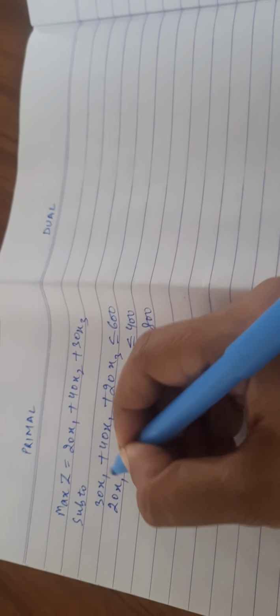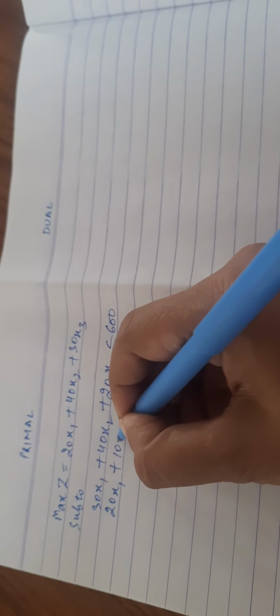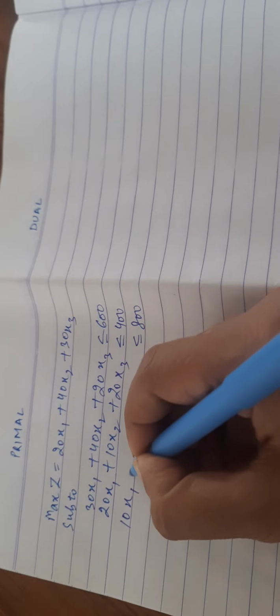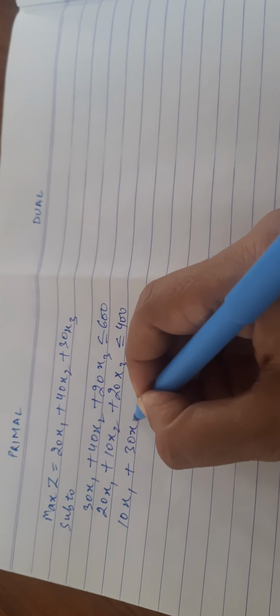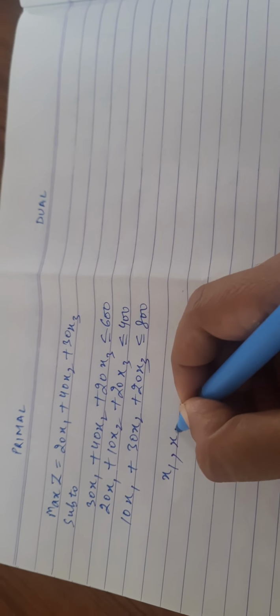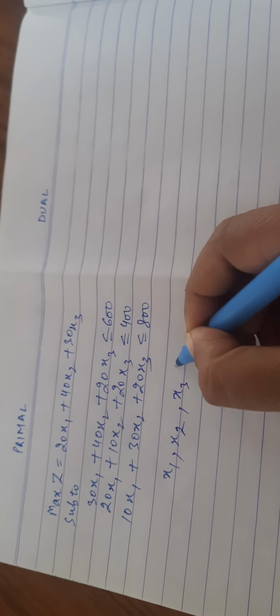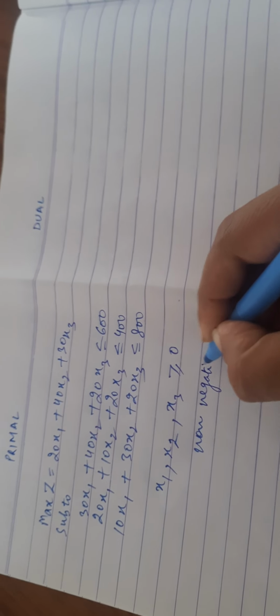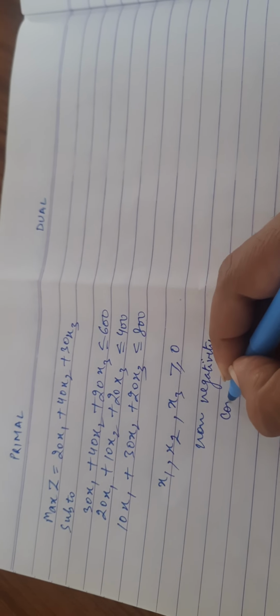I'll be covering another video where there'll be mixed constraints or greater than constraints, and I'll be telling you about them. So in this case we have the maximization case and we have all less than constraints for the time being. So I have this as my primal: 10x1 plus 30x2 plus 20x3, and x1, x2 and x3 are greater than or equal to 0. This is the non-negativity constraint. So how to convert this into a dual?